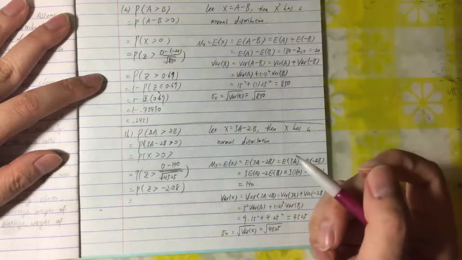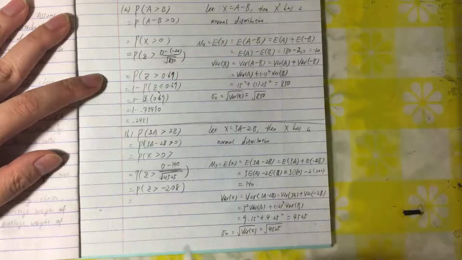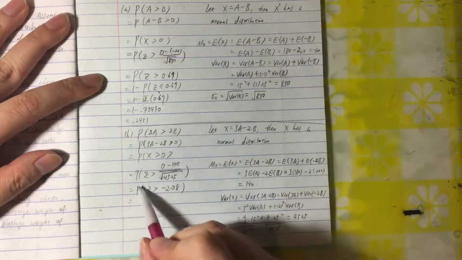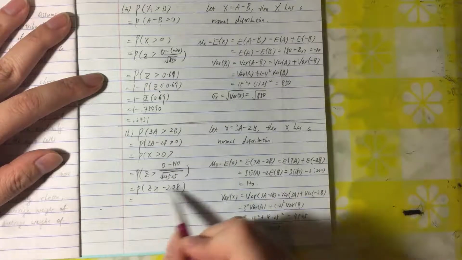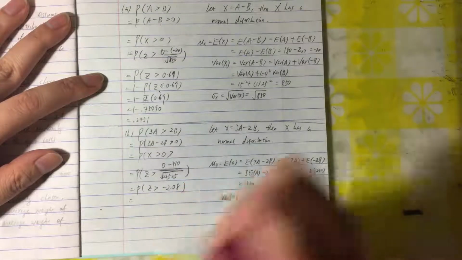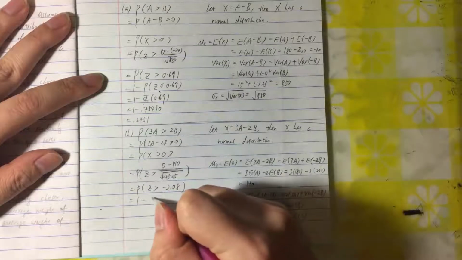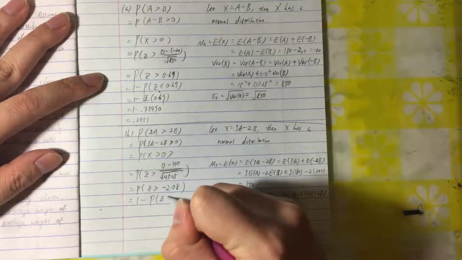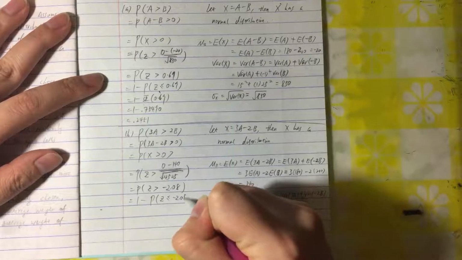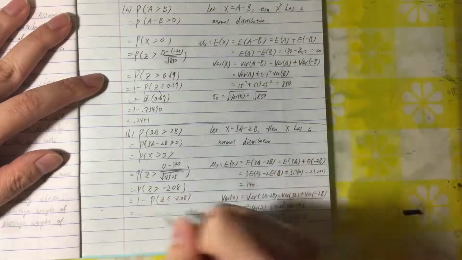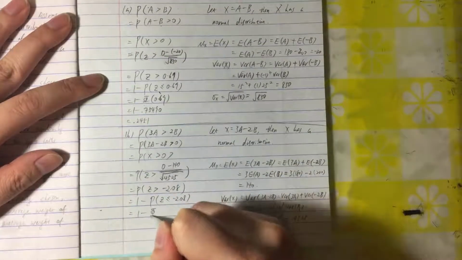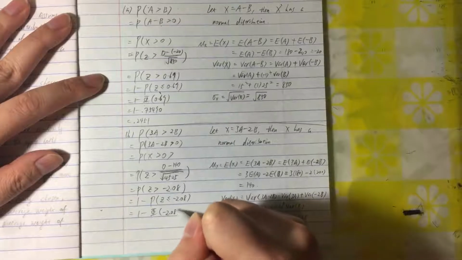Then, since we try to use the table of the standard normal CDF, I must write the probability in the form of probability Z less or equal to some constant. So here I can use the complement. Write it as 1 minus probability that Z is less or equal to negative 2.08. Then this is phi of negative 2.08.